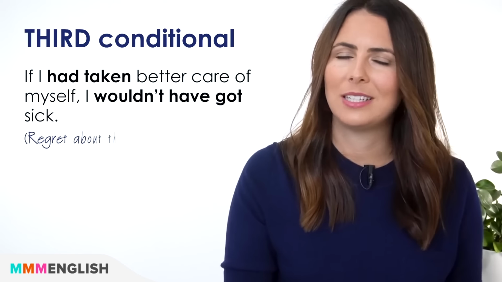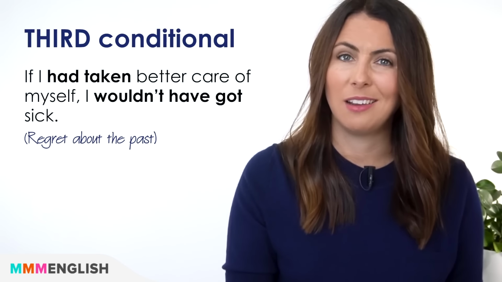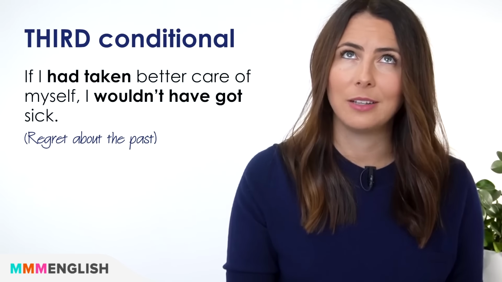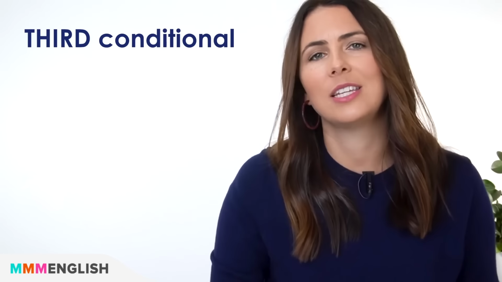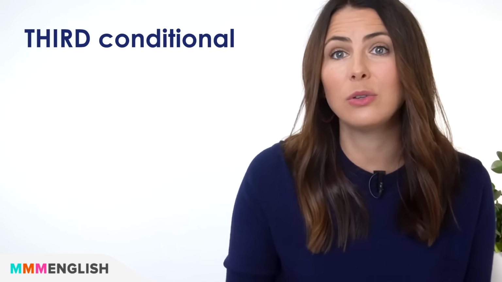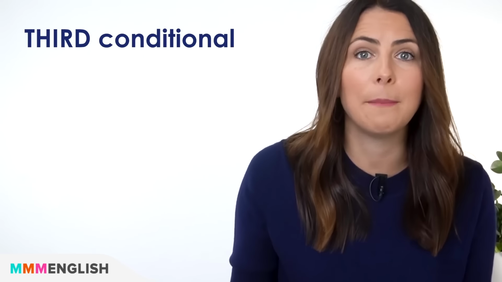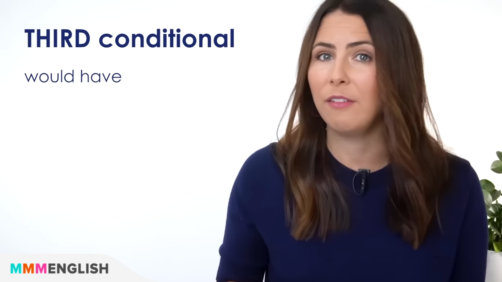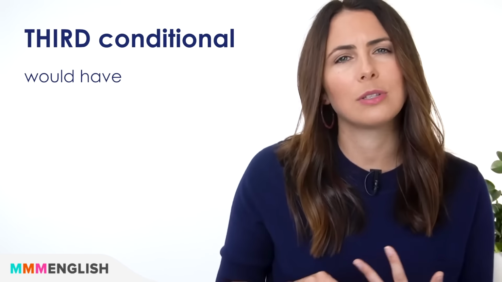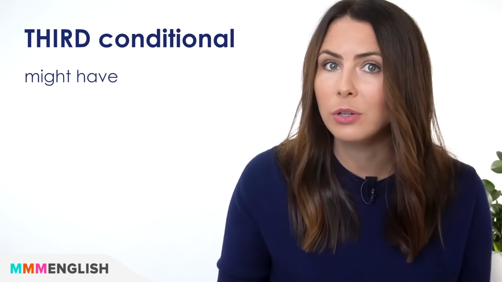So I'm expressing regret about the past here. I wish I'd taken better care of myself. Now, you'll remember from some of my other conditional lessons that we can actually use different modal verbs in the main clause. So we can replace would have with other modals like might and could.